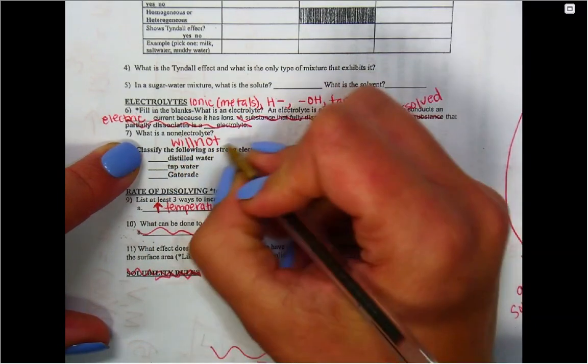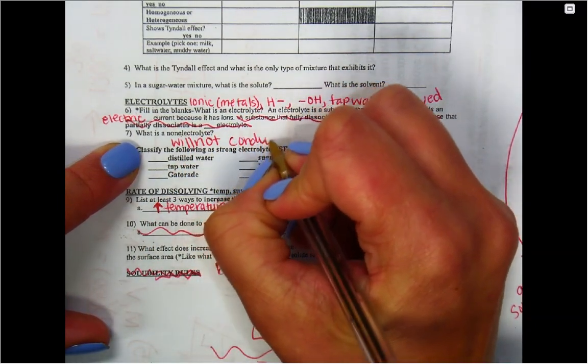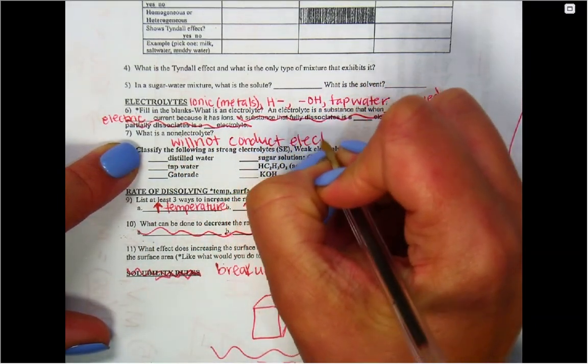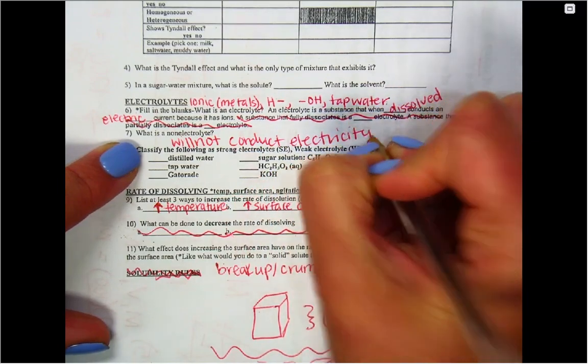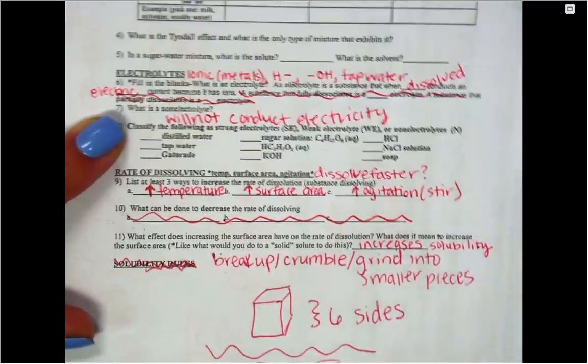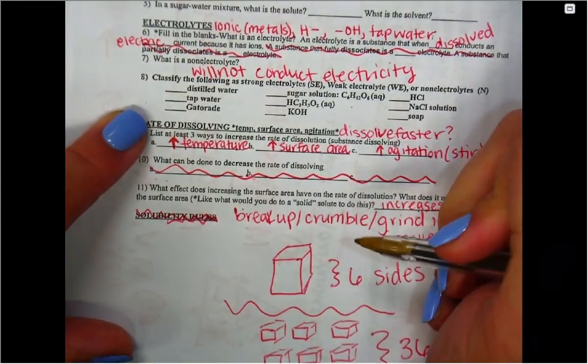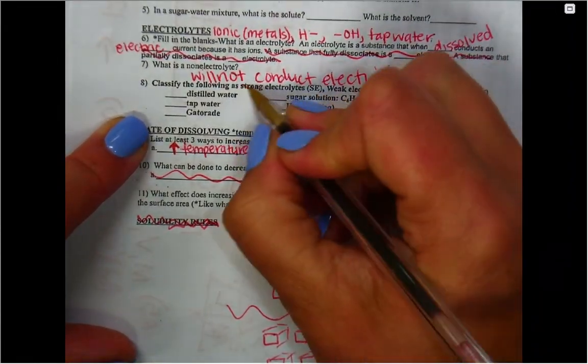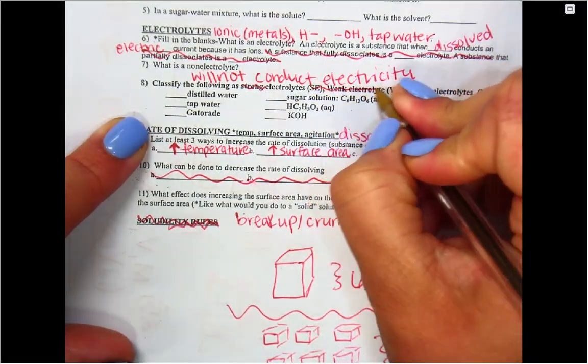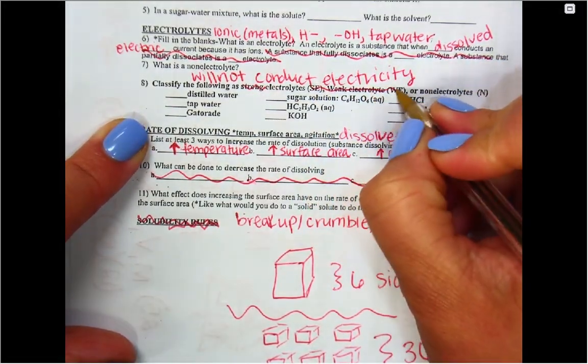Did I misspell that? Not conduct. Okay, so don't worry about strong and weak. Again, we're just doing electrolyte or non-electrolyte, okay?